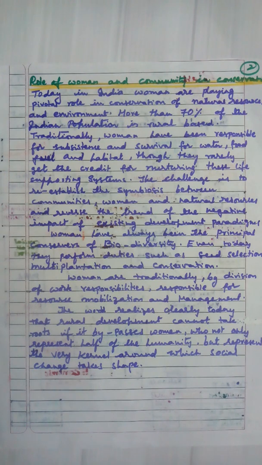It is common knowledge throughout the world that the growth of technology and the process of commercialization, industrialization, and globalization affect men and women differently. There's a lot of difference between men and women. Though we talk, there's a lot of difference, children. The world realizes clearly today that rural development cannot take root if it bypasses women.